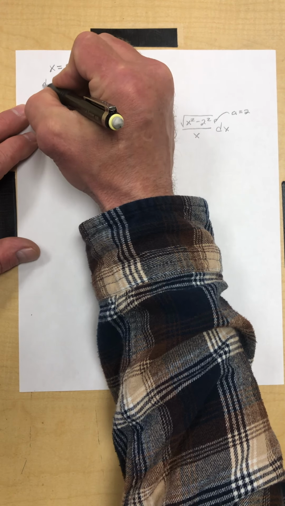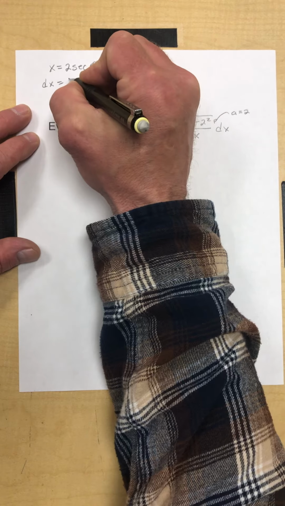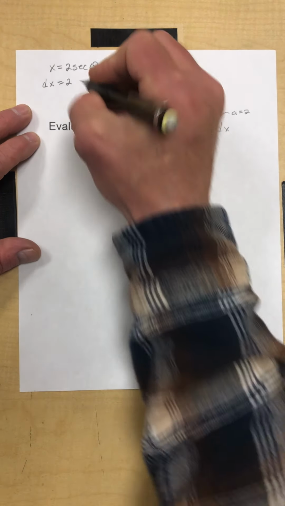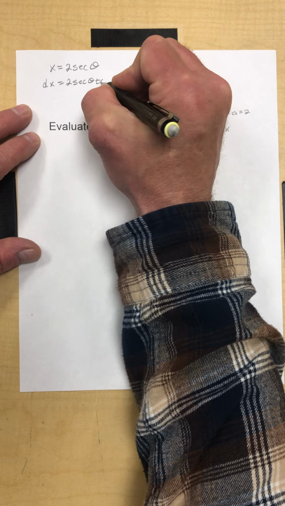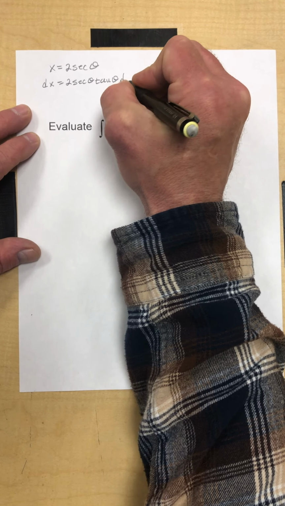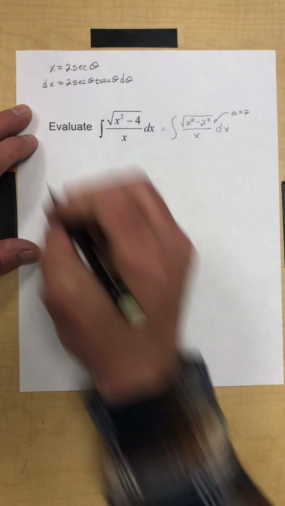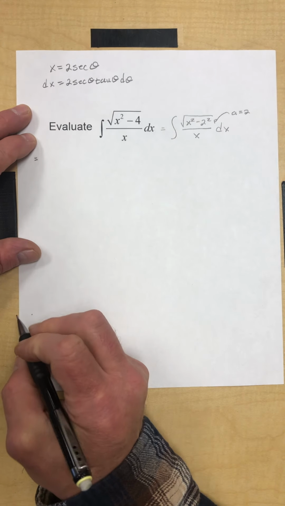So my derivative of x, or dx, the derivative of secant is secant tangent. So it's secant theta tangent theta d theta. Okay, so we're going to substitute that stuff in there.